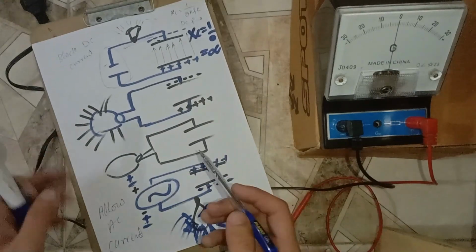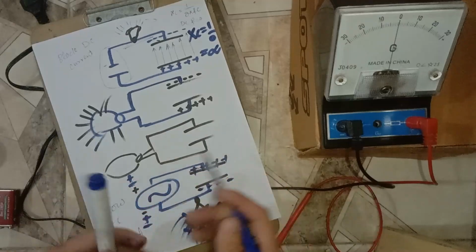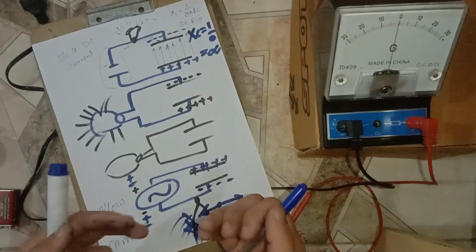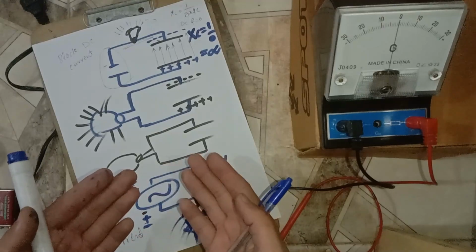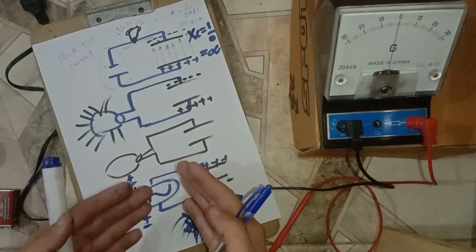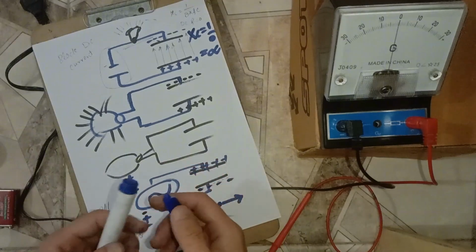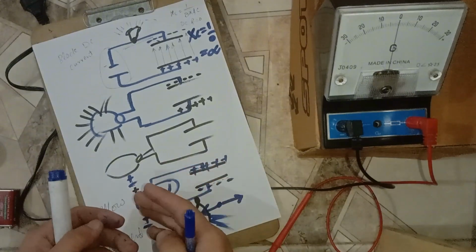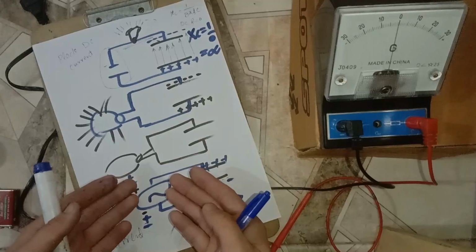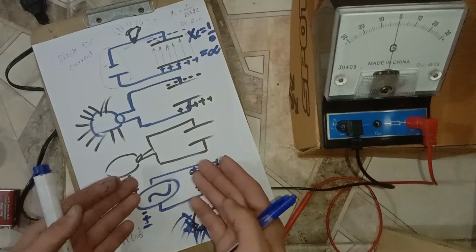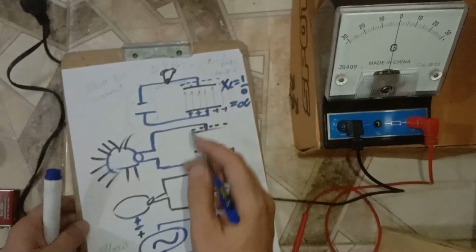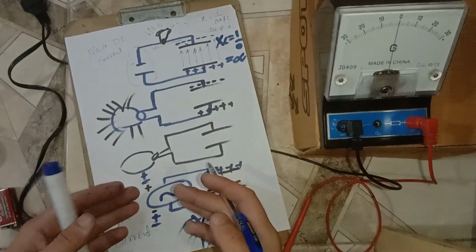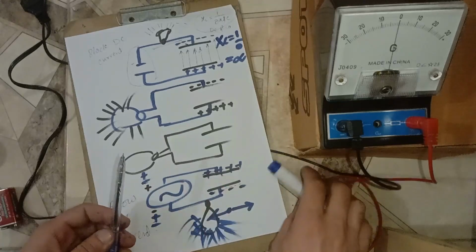So this is the physics behind that, and now I am going to derive the expression, and also explain the reason why the voltage lags behind the current. We will derive the expression for that, and also for the power. So let's start.